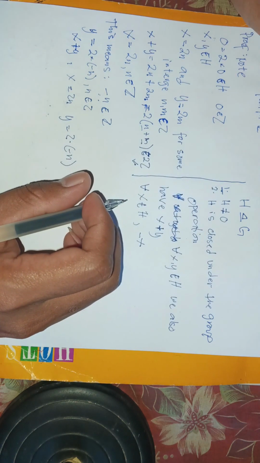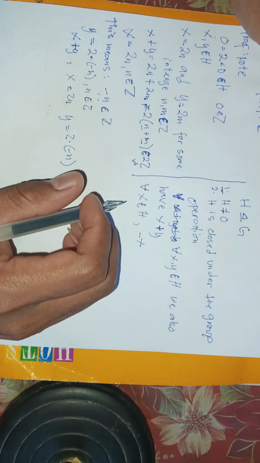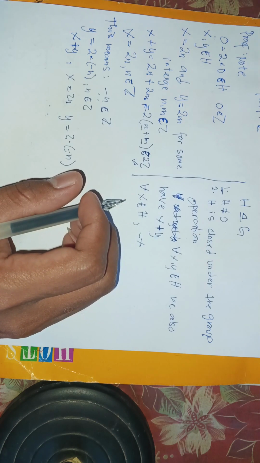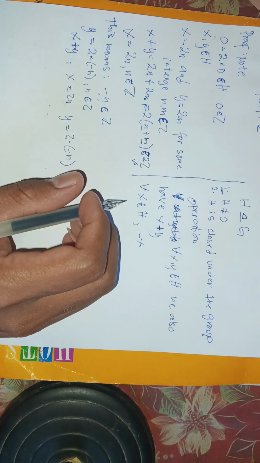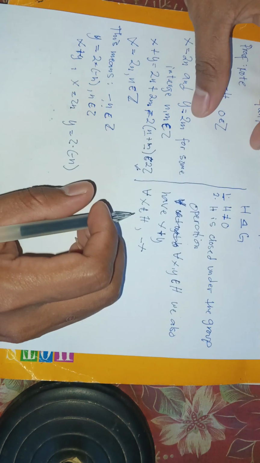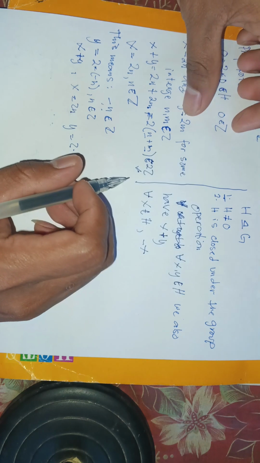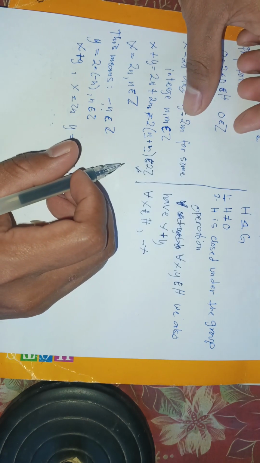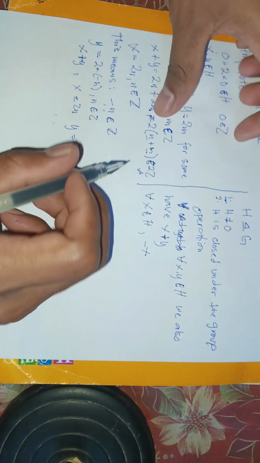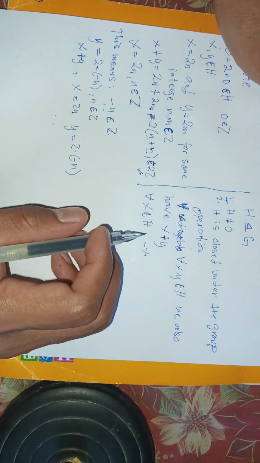We can pull out 2, so we get n plus negative n, and n plus negative n is 0. So you get 2 times 0, which is 0.